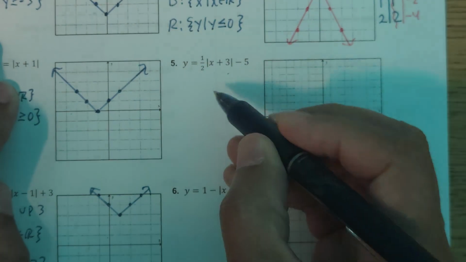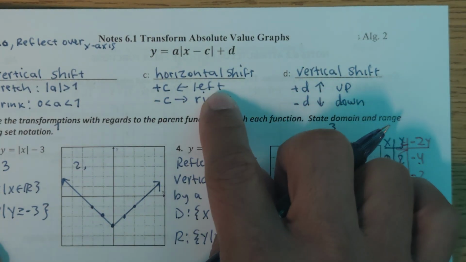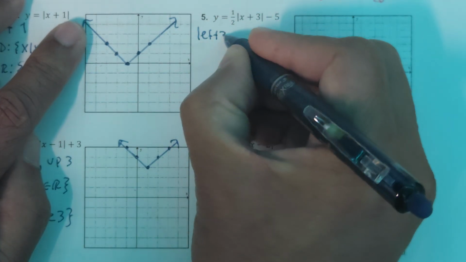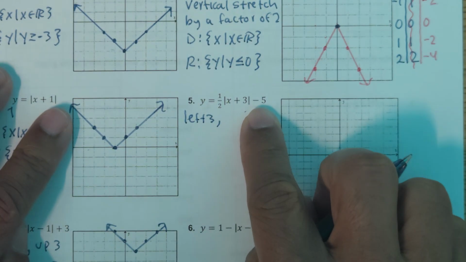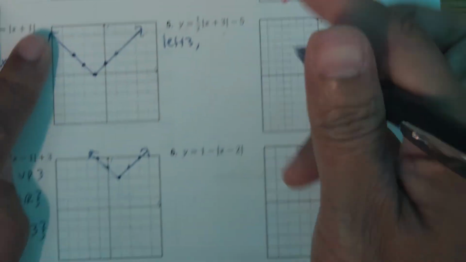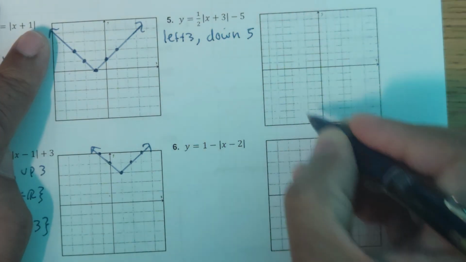Okay, so for this one, notice transformations, we have a plus 3, which means C has a plus in front of it, so then it's going to go to the left. Okay, so we say left 3, and then D, this is the D value. D is negative, has a minus in front of it, so then the graph goes down that many units. So in this case, 5, down 5 units.